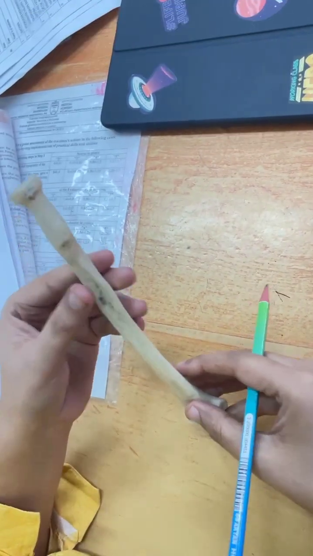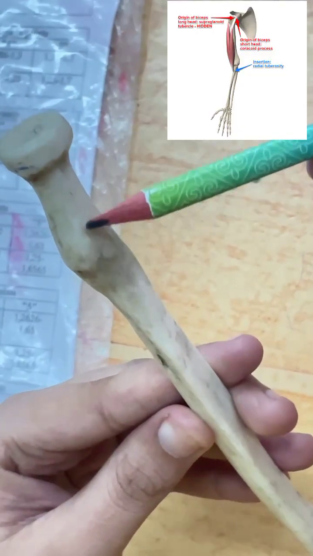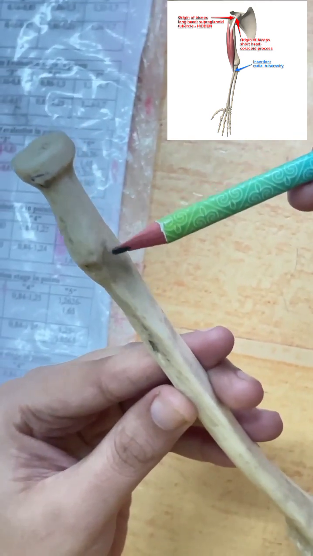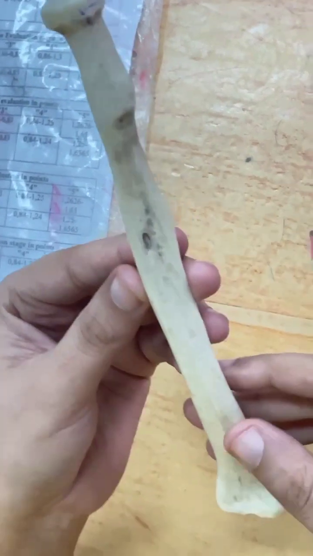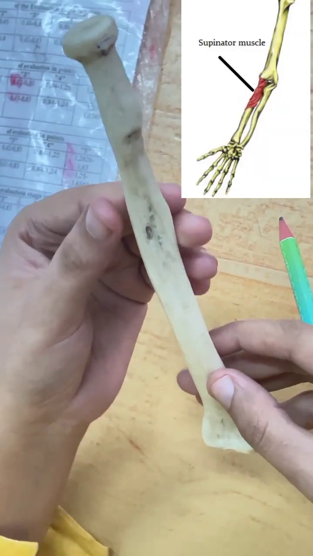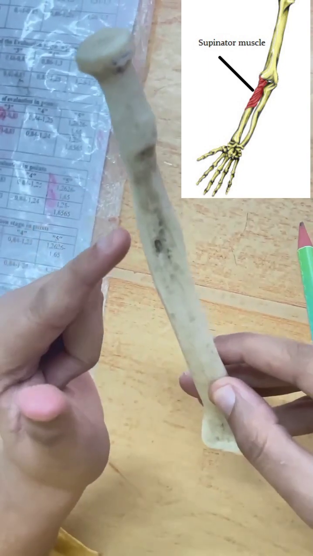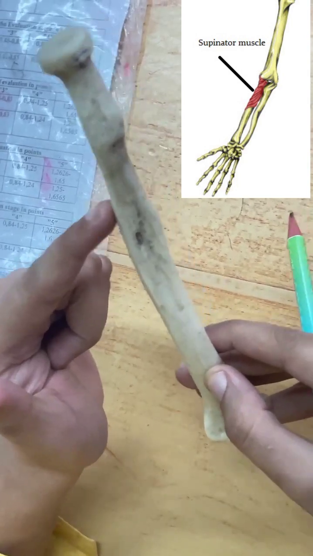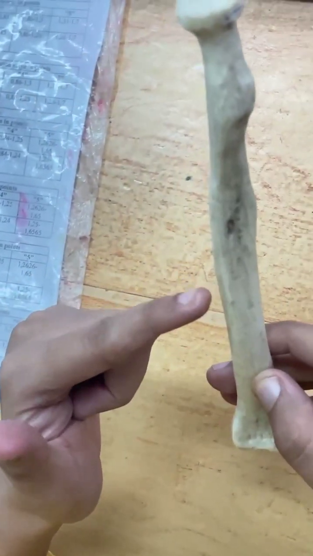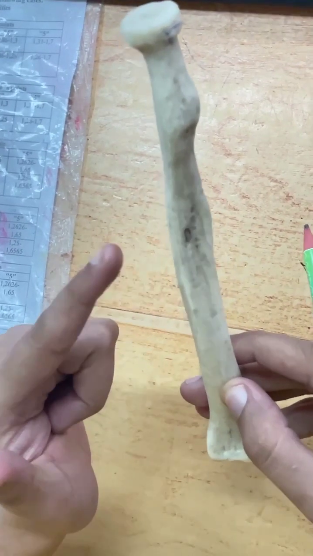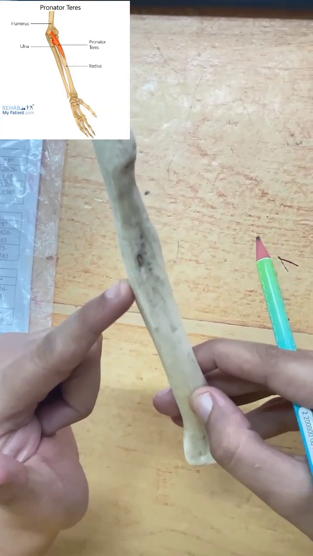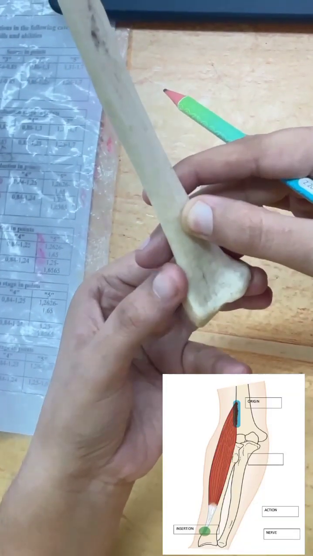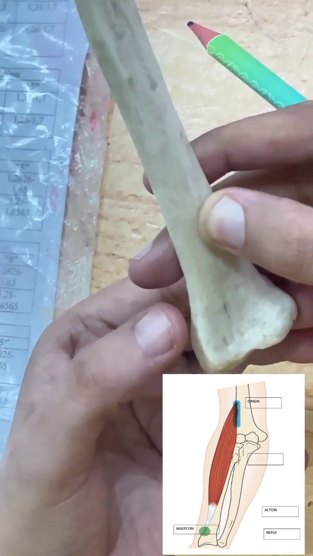Now the muscle attachments of the radius bone. On the posterior part of the radial tuberosity, one muscle is inserted that is called the biceps brachii muscle, and the second muscle insertion is on the lateral surface. This is the lateral surface. On the upper part of the lateral surface, one muscle is inserted that is called the supinator muscle, and on the middle of the lateral surface there is the pronator teres, and on the lower part of the styloid process there is the brachioradialis muscle.